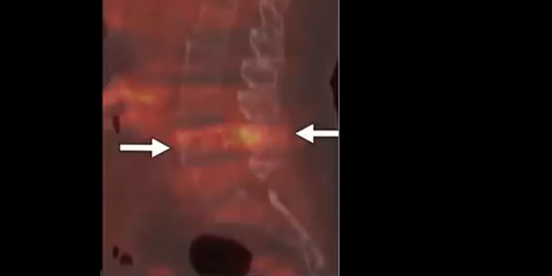So there is high uptake in the spine. So it could be metastasis. What do you think? There is bony uptake. So it could be metastasis, could be anything else, or just metastasis.